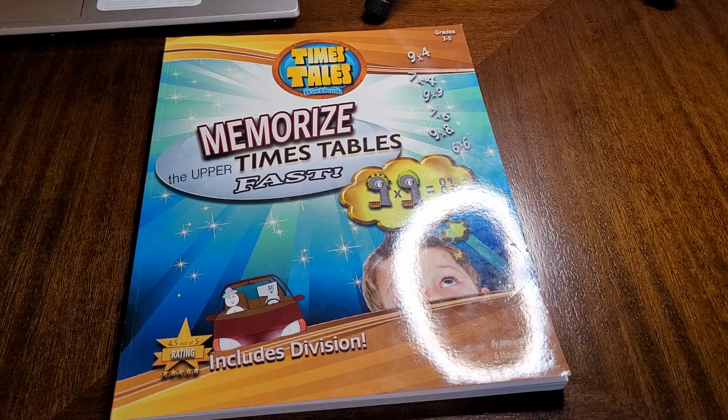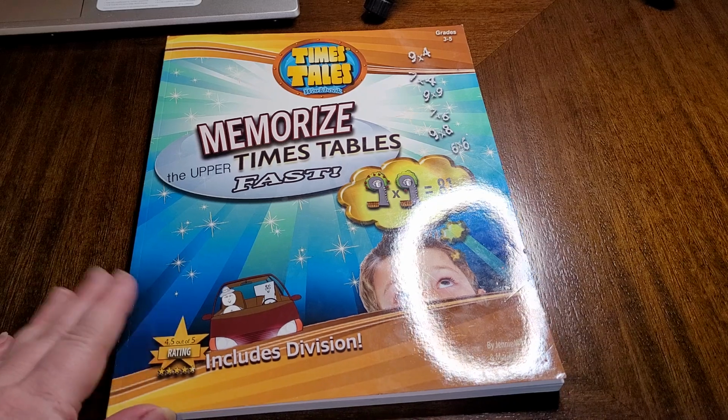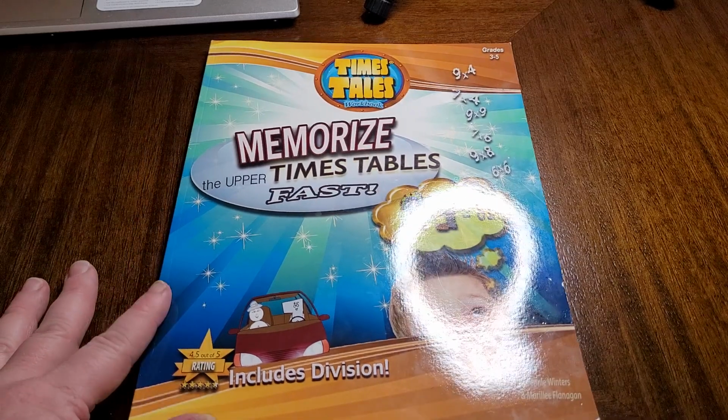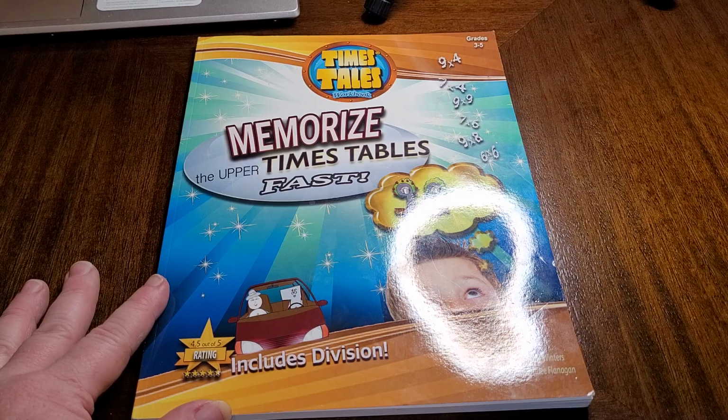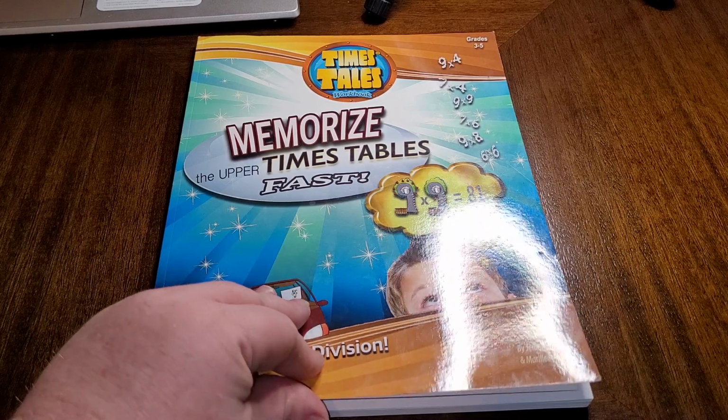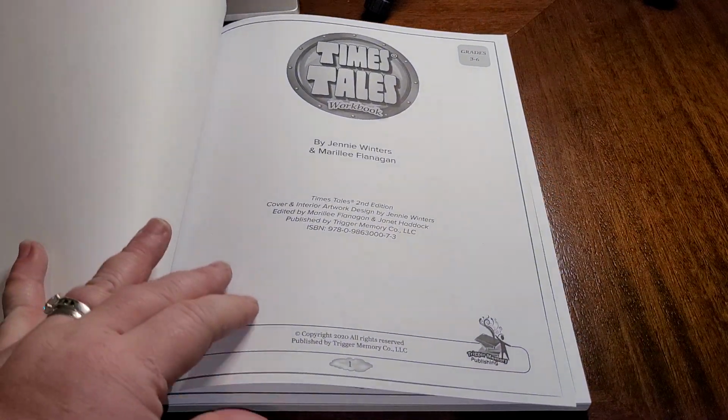I've been trying everything, and Times Tales worked really well with one of my older daughters because it uses a mnemonic method. It actually uses stories to teach the times tables, and I'm going to show you how that works if you're not familiar with it.